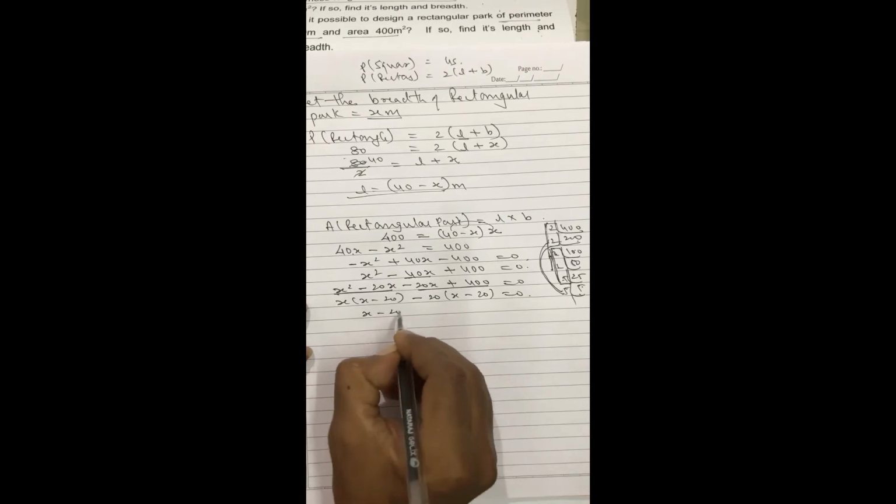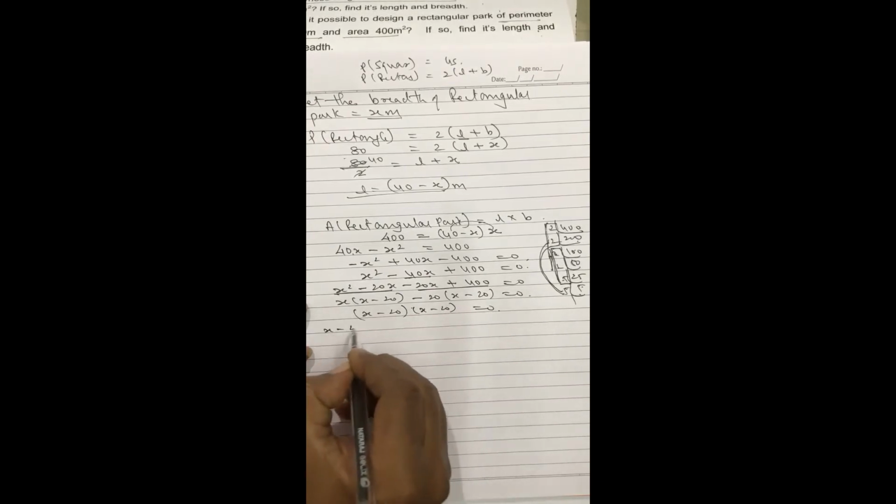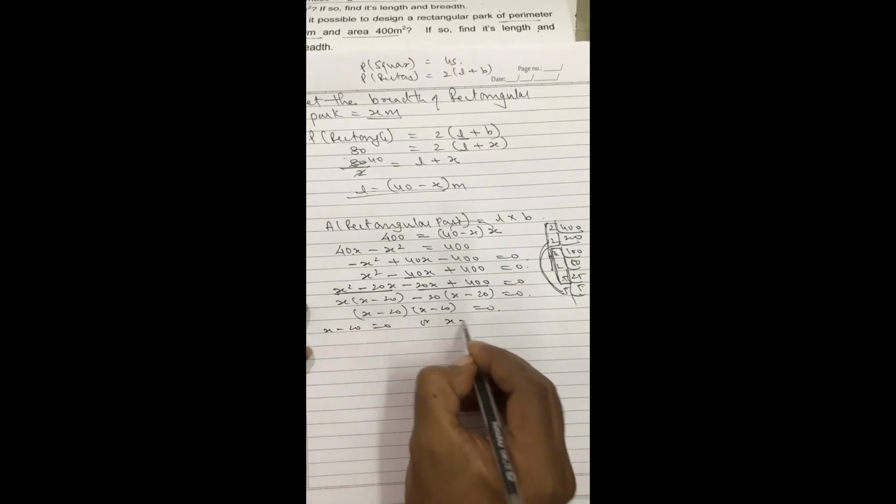So I get x minus 20. x minus 20 is equal to 0. Therefore, x is equal to 10.